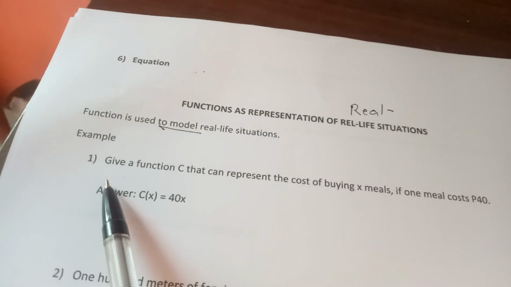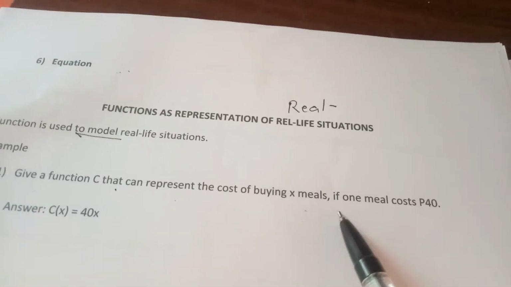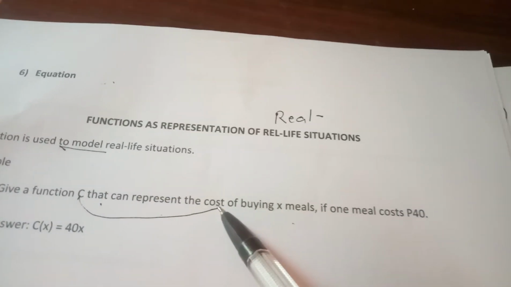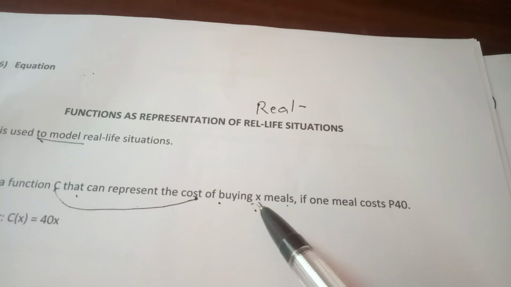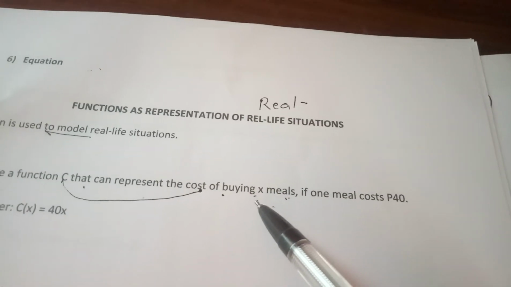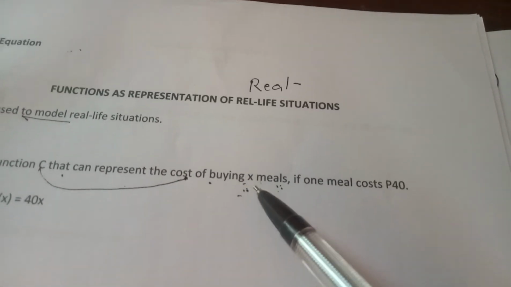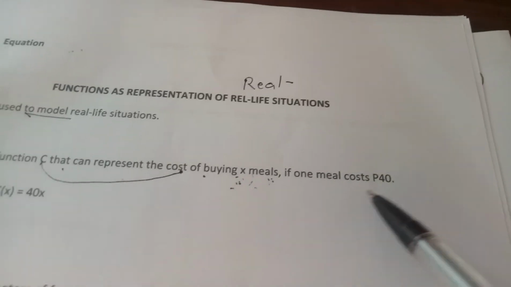Next, example 1. Give a function C that can represent the cost of buying x meals. Yung cost is the C. And buying x meals, x, pwede siyang maging vegetable meals, dinner meals, breakfast meals, variable to, no? If one meal, ito daw x na to, costs 40 pesos.